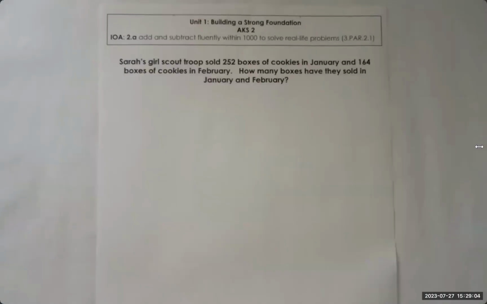Hey there, third grade teachers. Let's take a look at this problem for AKS 2, IOA 2A. This is an addition problem. We are going to be looking at some strategies that we can use to support our students when adding whole numbers within 1,000. It's important to remember that we model for students how to analyze a problem or a situation in order to make a decision for which operation we should use. Let's take a look at this one together.